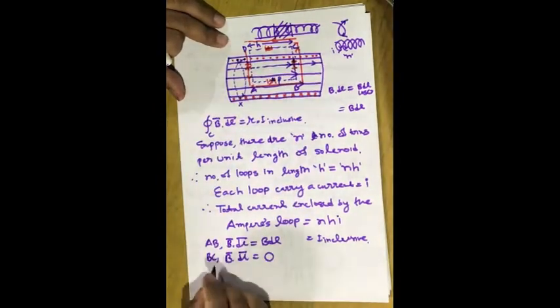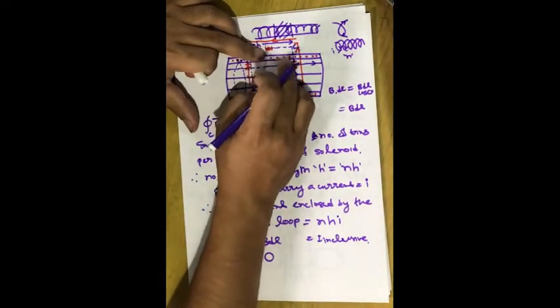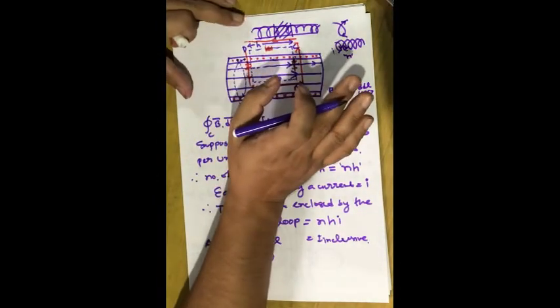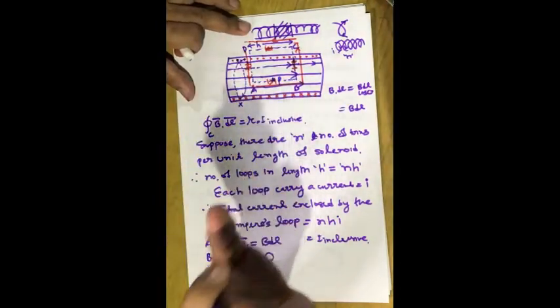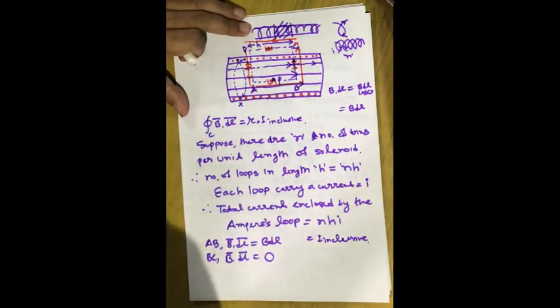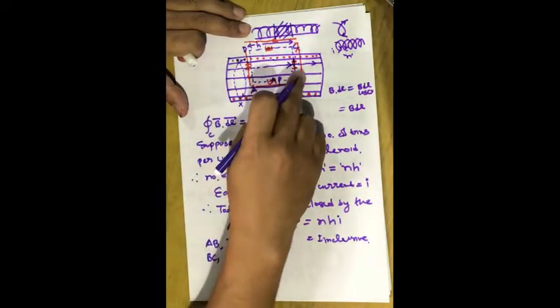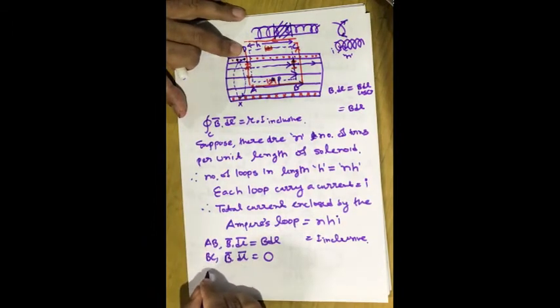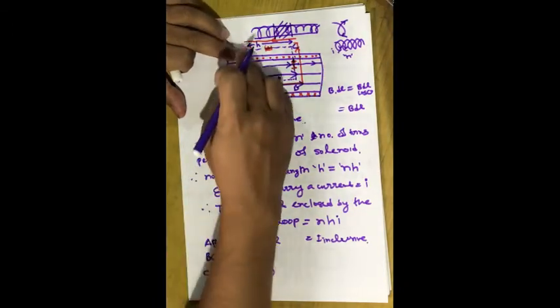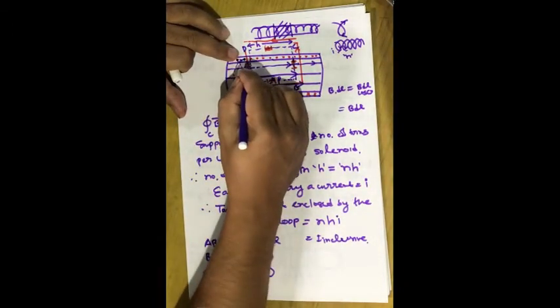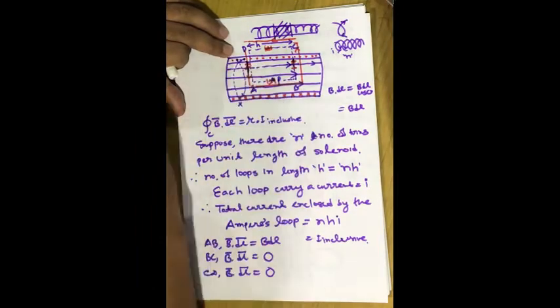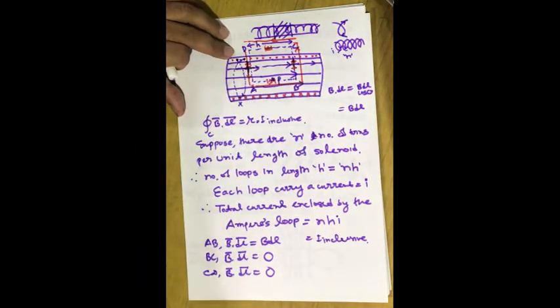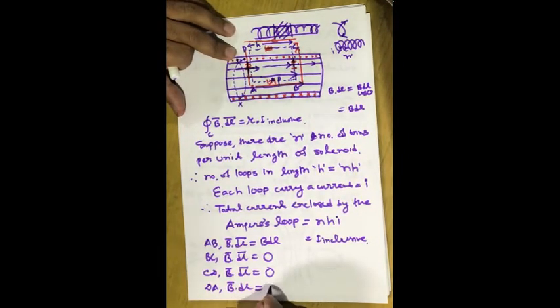For CD, now you see this region is outside of the solenoid, and I have already told you that outside of the solenoid we don't have to consider the value of the magnetic field, because it's very, very weak. We can neglect it for practical purposes. Therefore for CD, B dot dl is almost equal to 0. And for DA again the magnetic field is perpendicular to dl, because this is the direction of dl and this is the direction of the magnetic field. Therefore for DA, B dot dl is again 0.